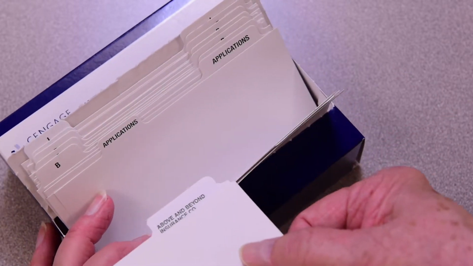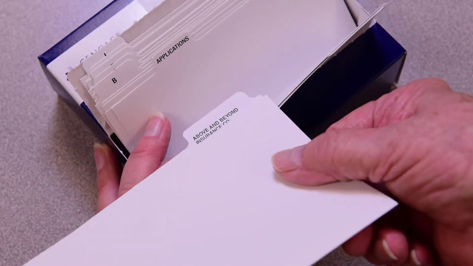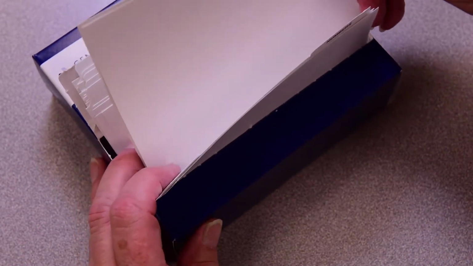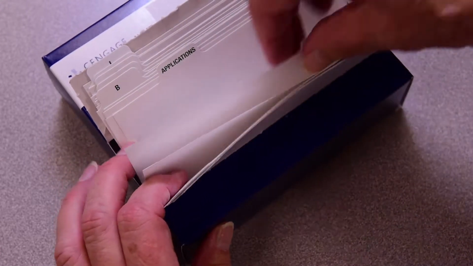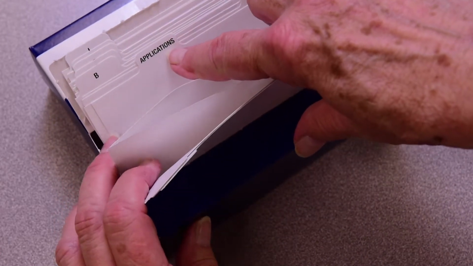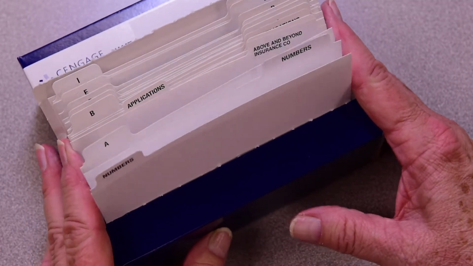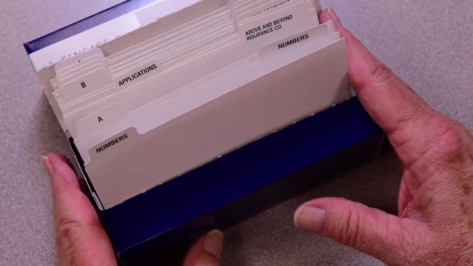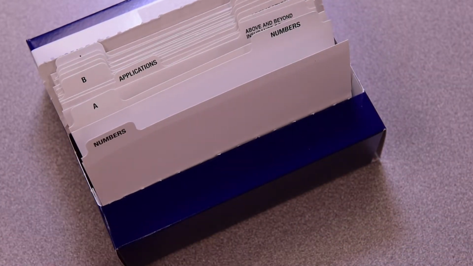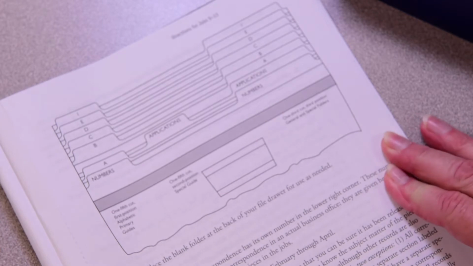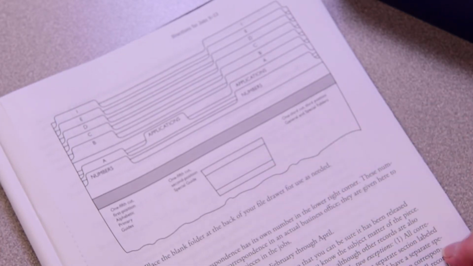Now, Above comes before Applications. So I'll put the Above and Beyond folder in front of the applications guide. And now I have my file box set up to match the way that it looks on page 31 in your instruction manual.